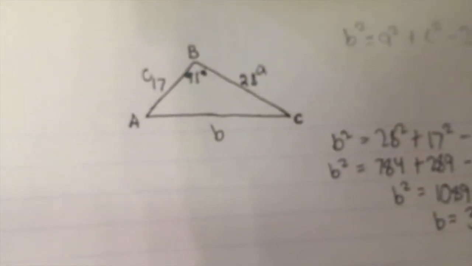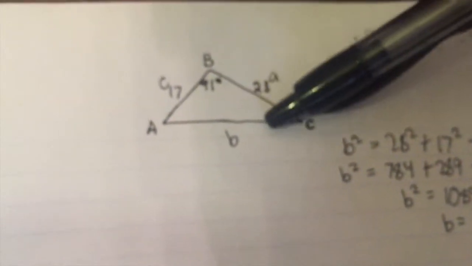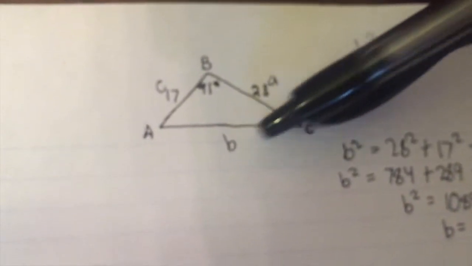Just kidding, we're going to help you learn the law of cosines. We're trying to find all the missing measures of this triangle. And to do this, we're trying to solve for b. And we use this equation.